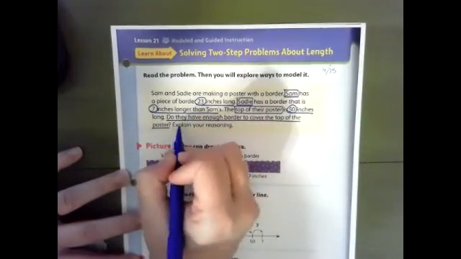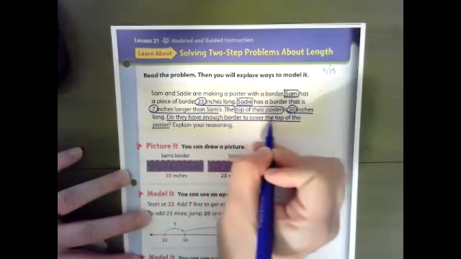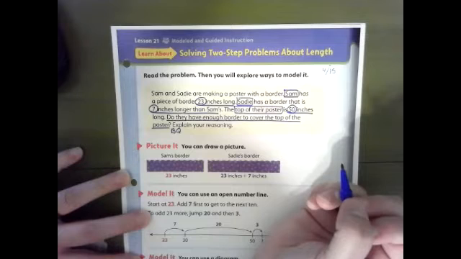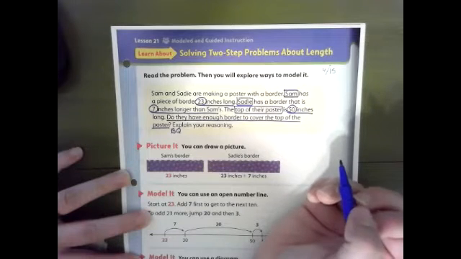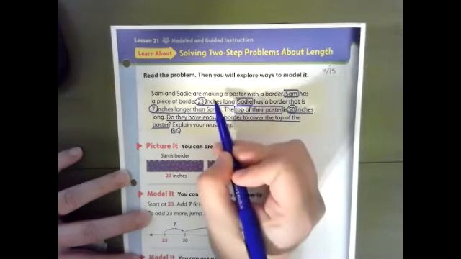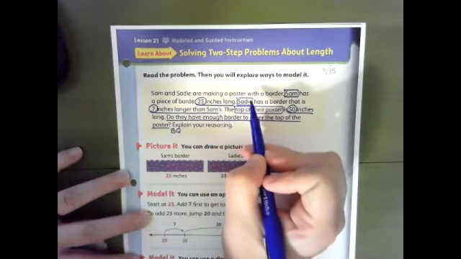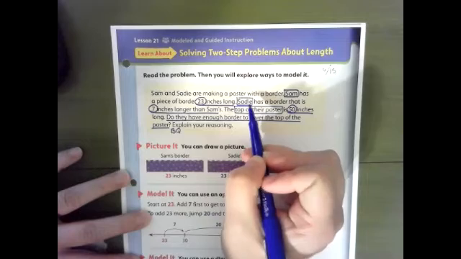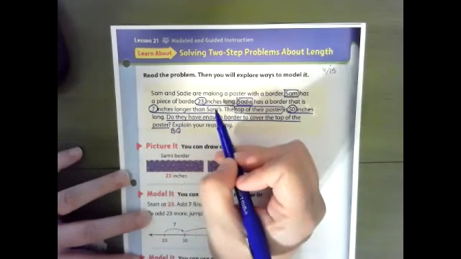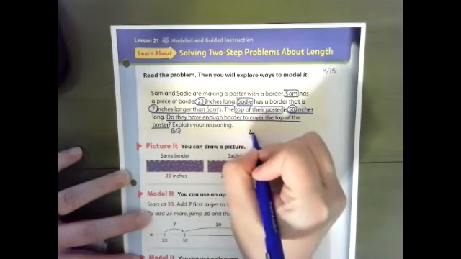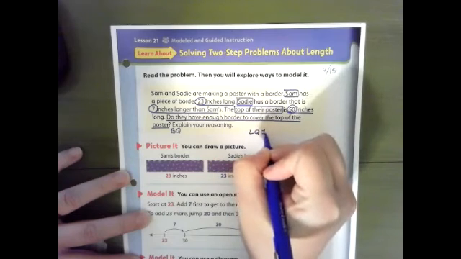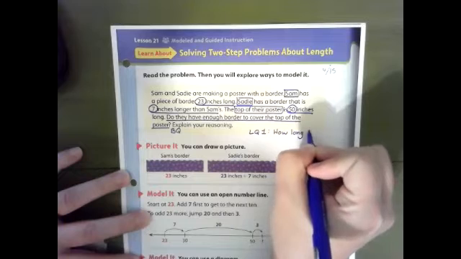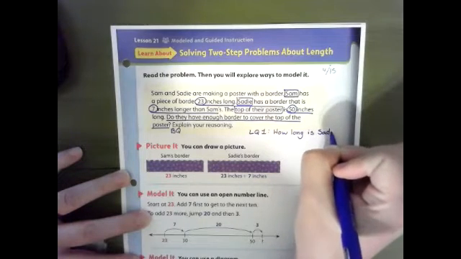Once again, our big question: do they have enough border to cover the top of the poster? That's our big question. But today we have a little question, because in the problem, it tells us how long Sam's border is. It also tells us about Sadie's border, but it doesn't give us a number. It just tells us that Sadie's border is 7 inches longer than Sam's. So our little question one is, how long is Sadie's border?